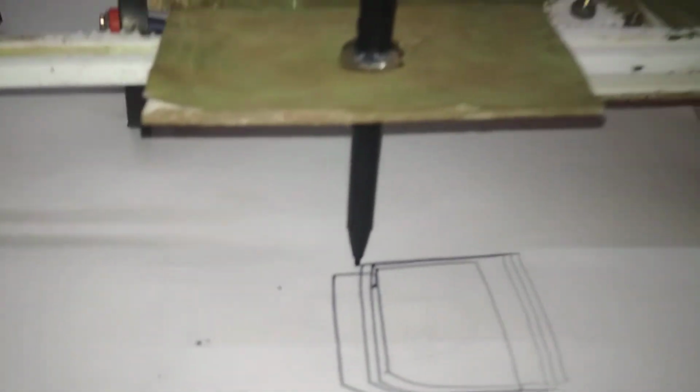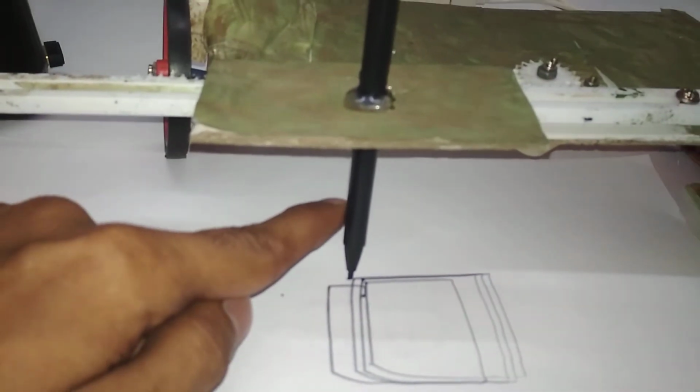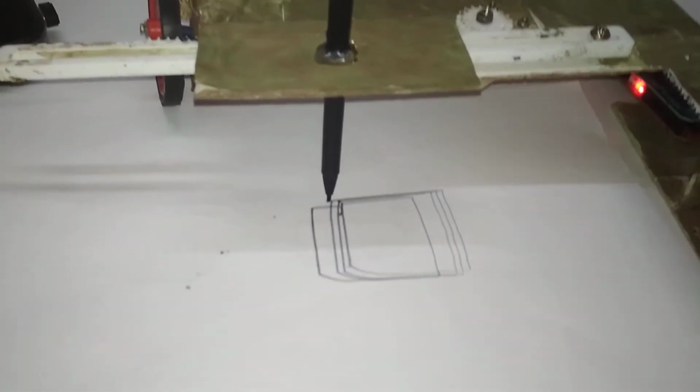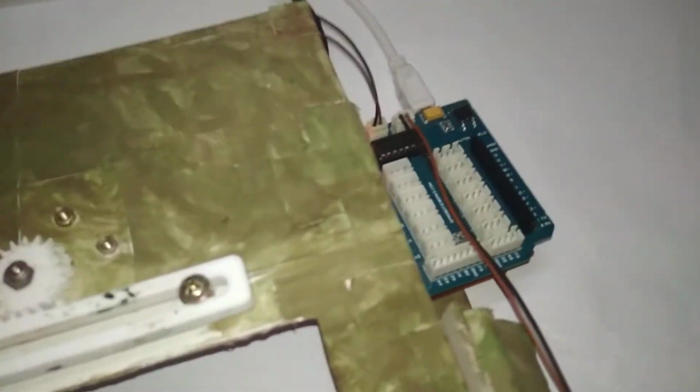We can see that the efficiency of the CNC machine is very high. That is, it is able to produce an accurate result, except that the problem with my prototype is the friction that the paper provides to the sketch pen. Thus, we can see that the CNC machine responds exactly to the input that is given through the computer to the CNC machine using this Arduino.